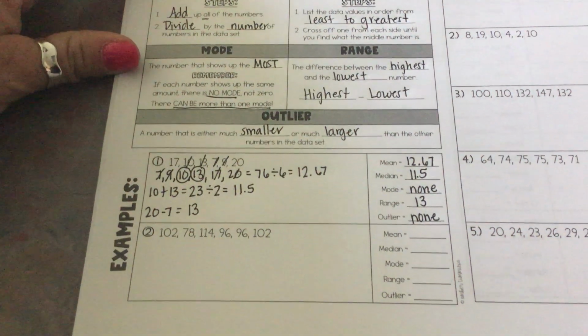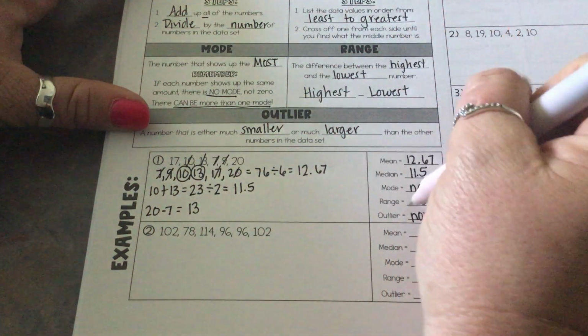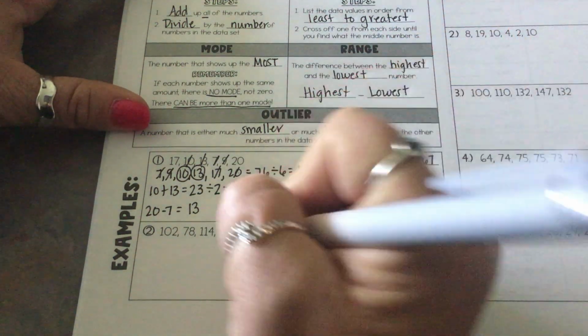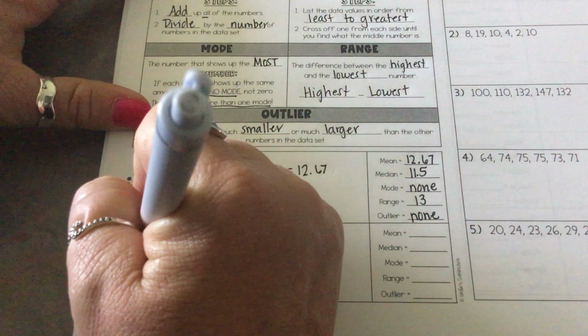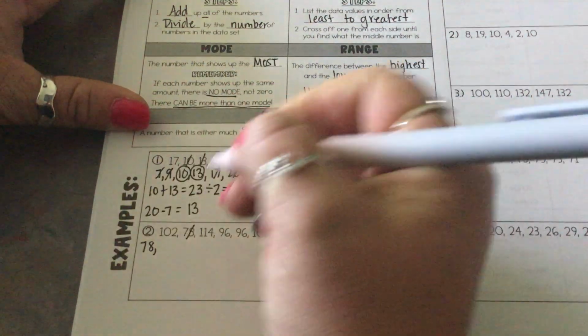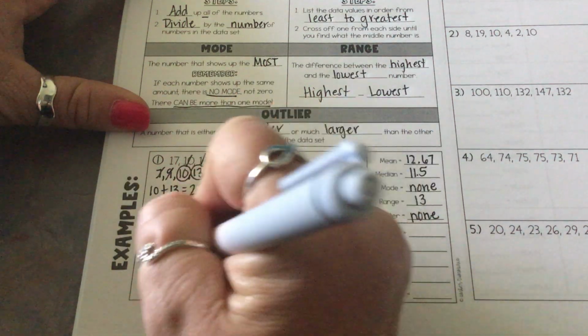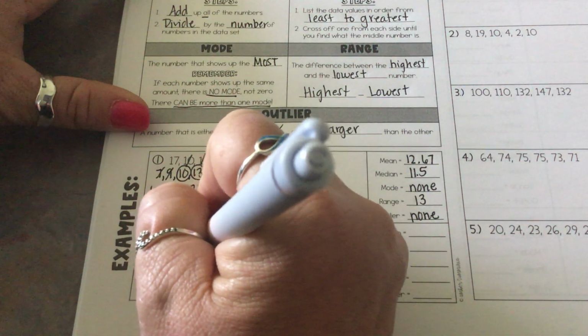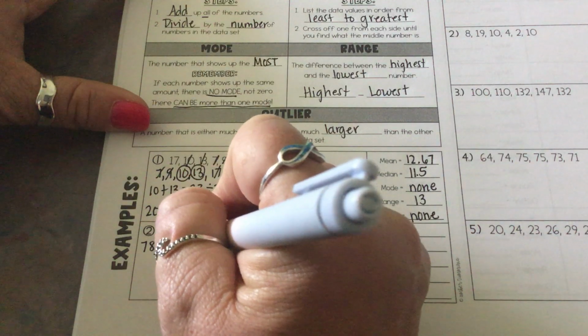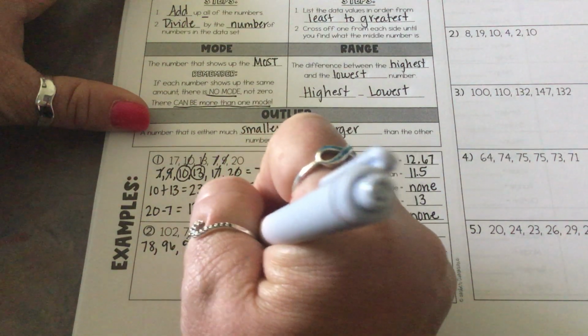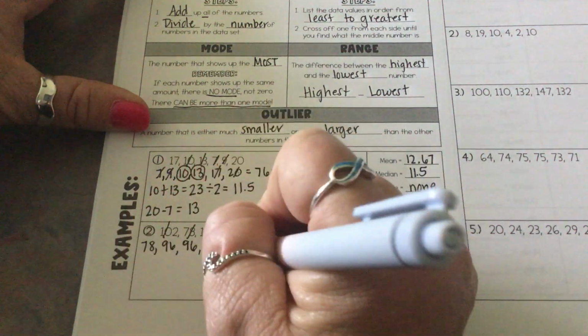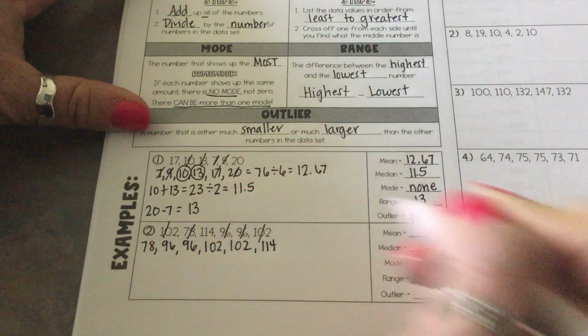All right, so looking at these next numbers, again, I'm looking for all 5 of those. So I'm going to start with order from least to greatest. So I have 78, 96, 96, 102, 102, and 114.